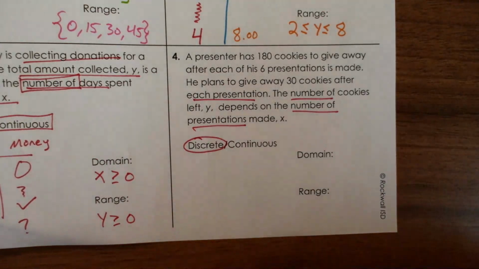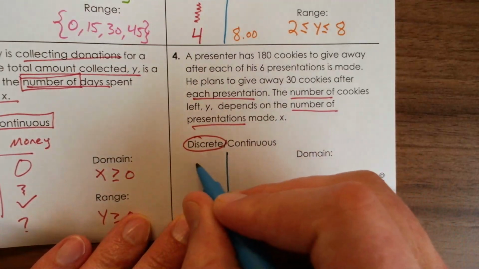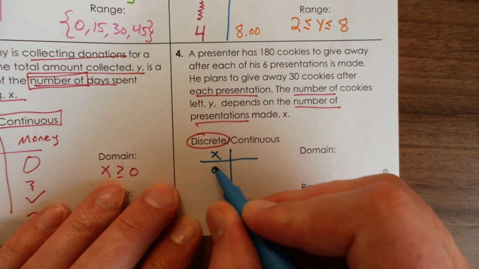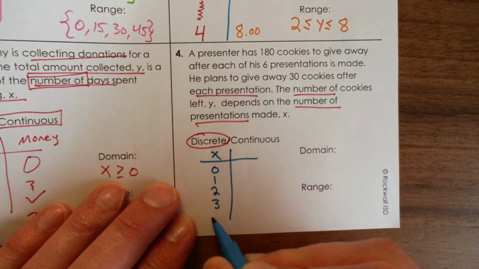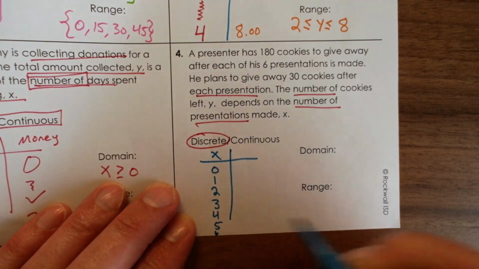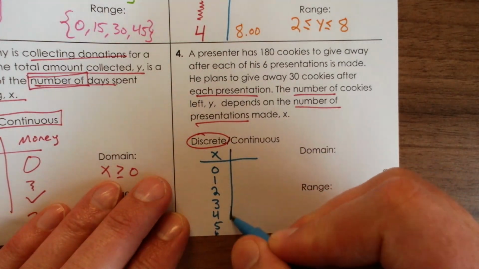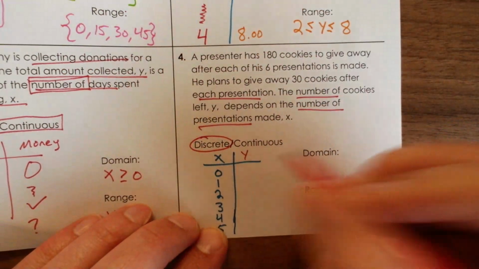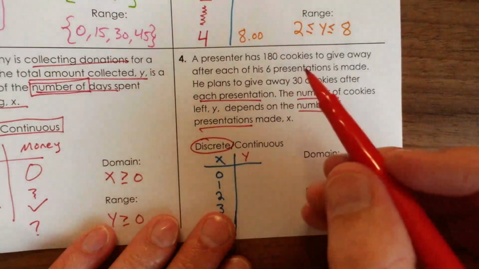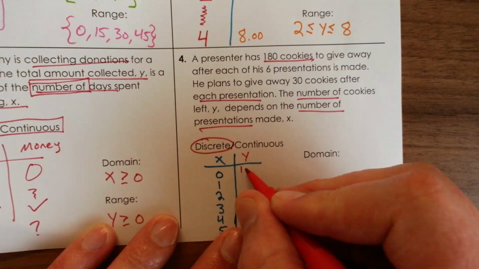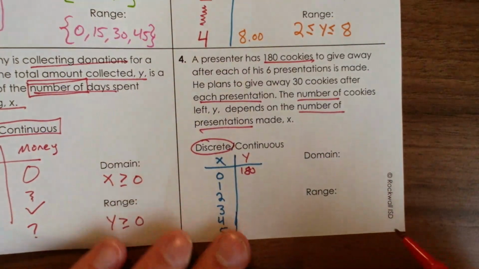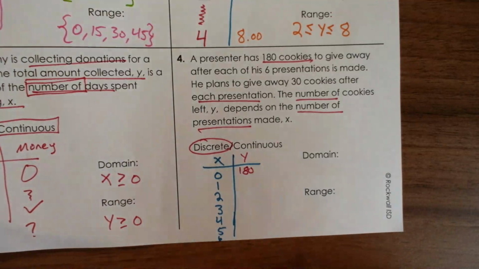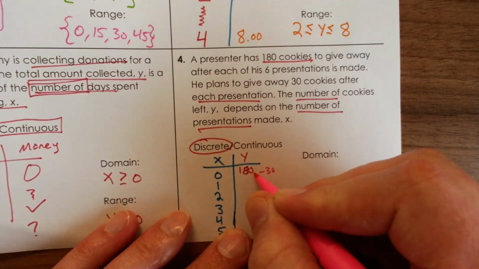Now let's work out this table. So we have this presenter, and he's going to present 6 times. So 0, 1, 2, 3, 4, 5, and 6. And while he's presenting each time, he's going to give away cookies. He starts with 180 cookies, and after each presentation, he gives away 30. So I'm going to be taking away 30 every single time.